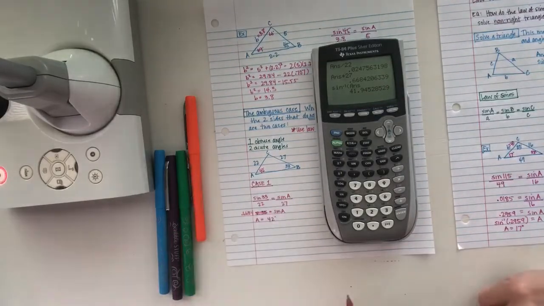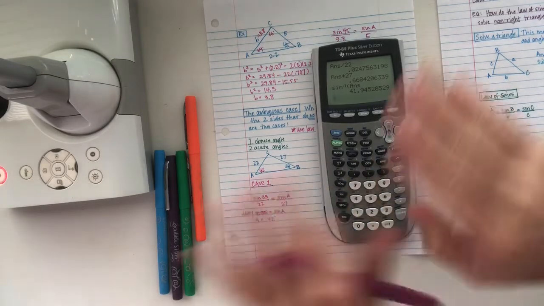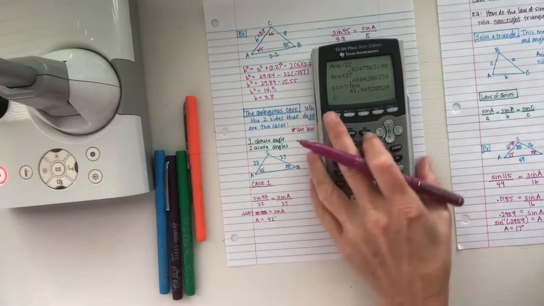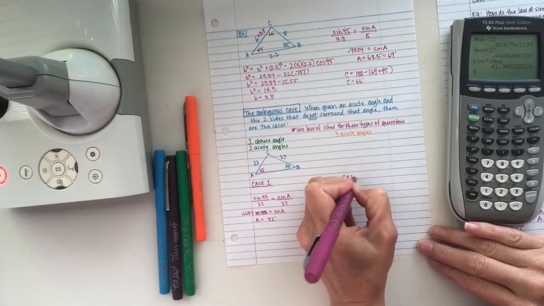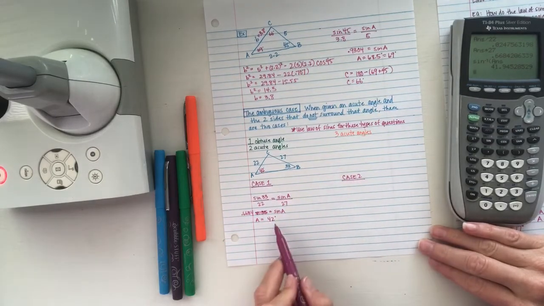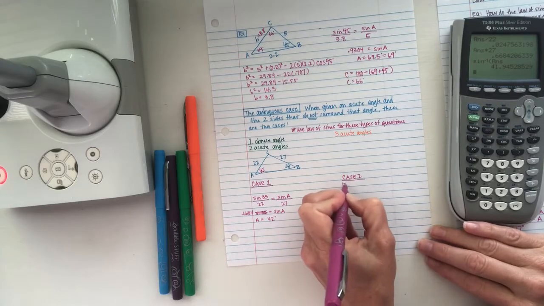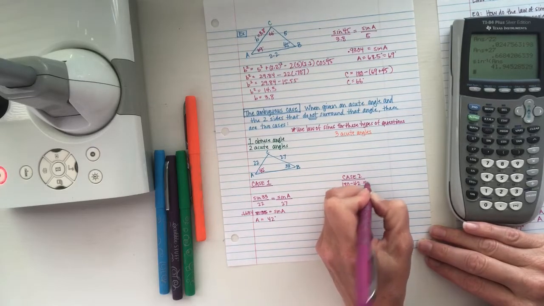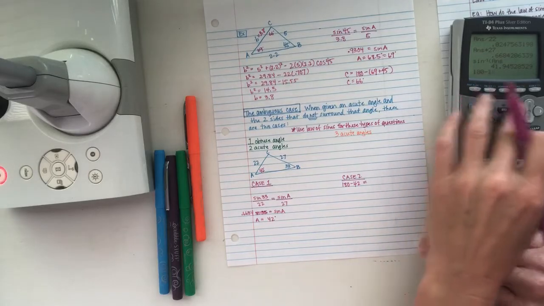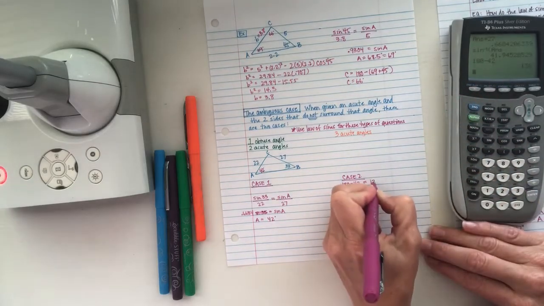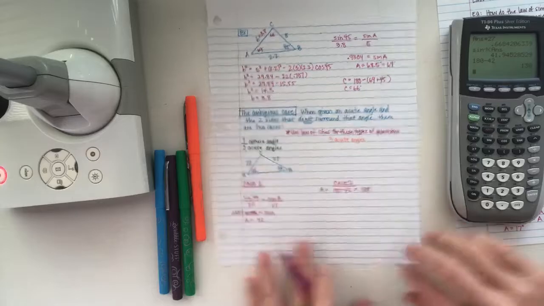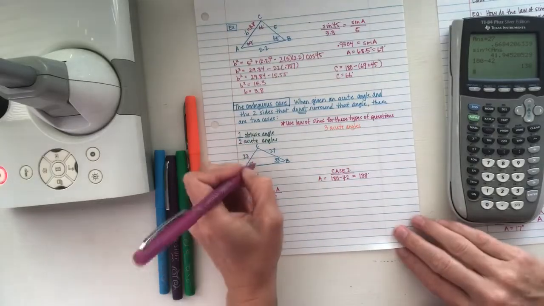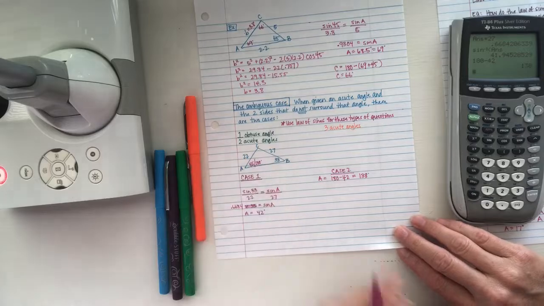All right, so that's one possible case. Now, the other possible case is that we actually found the outside of the triangle. So what we're going to do is case 1, we'll continue to work off of this, but for case 2, we take this 42 and we subtract it from 180. 180 minus 42. And that gives us 138. That means that angle A could also be 138. So then we'll work off of it as an obtuse angle as well.